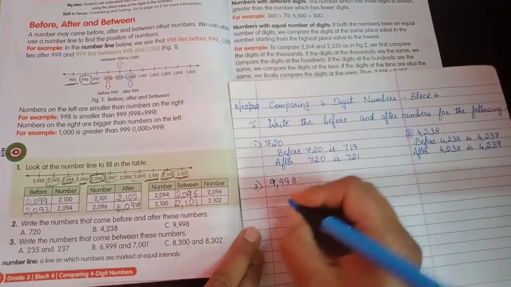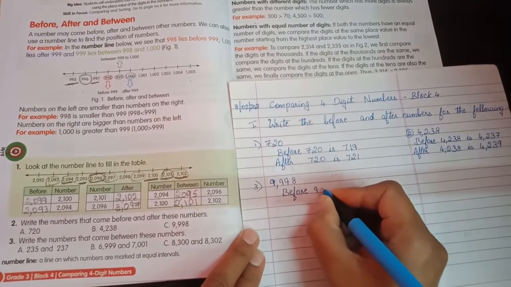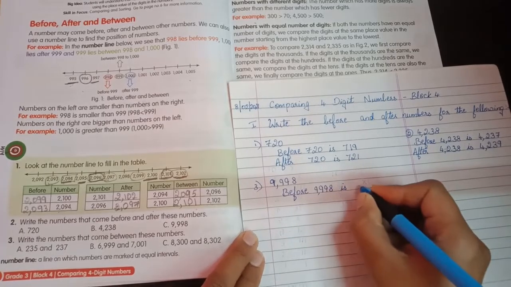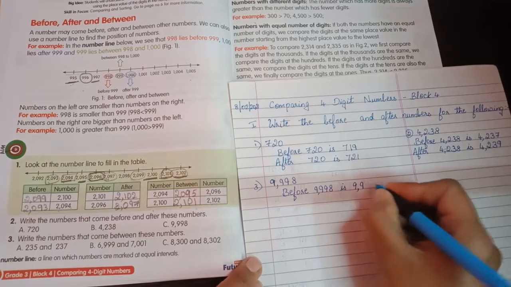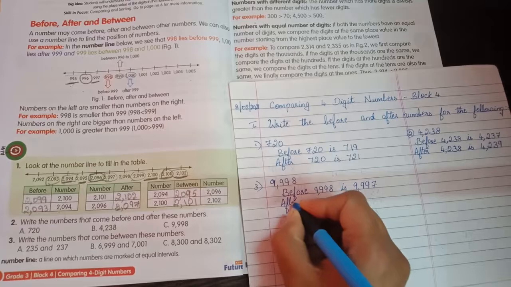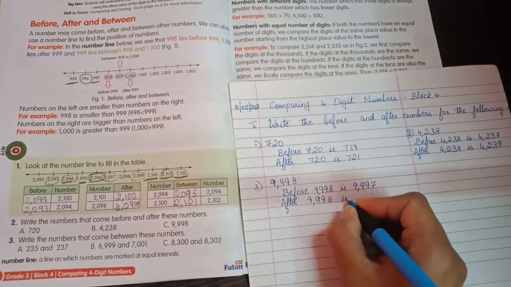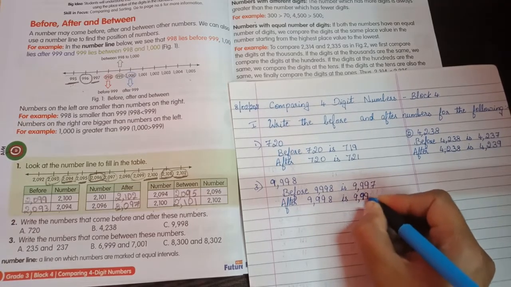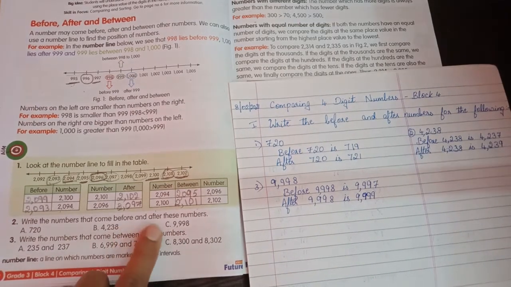9998. Before, write with me, before 9998 is 9997. After 9998 is 9999. Okay? Yes, very good. So we have done these three sums.